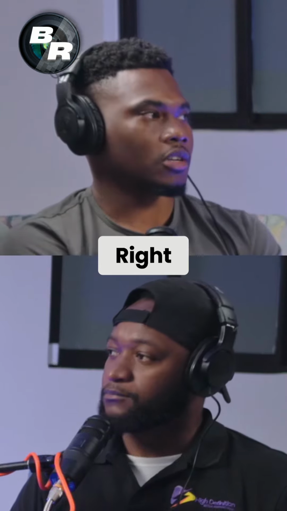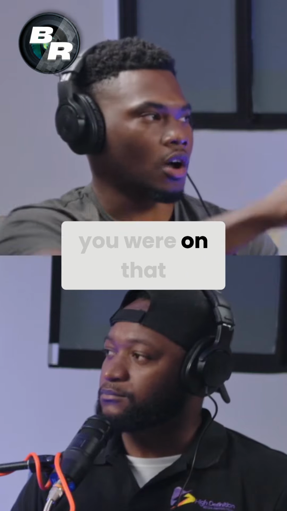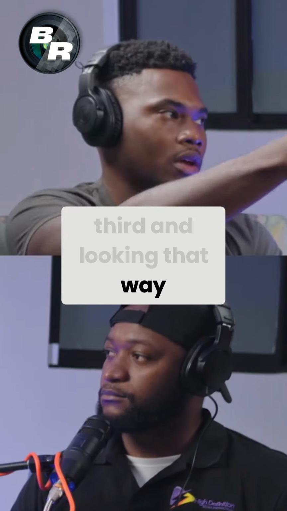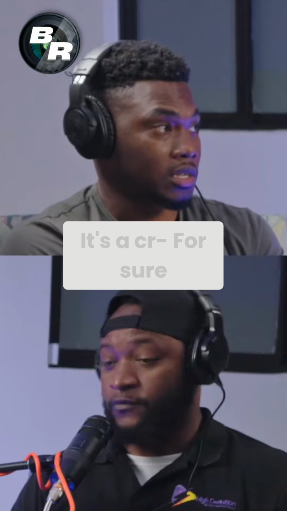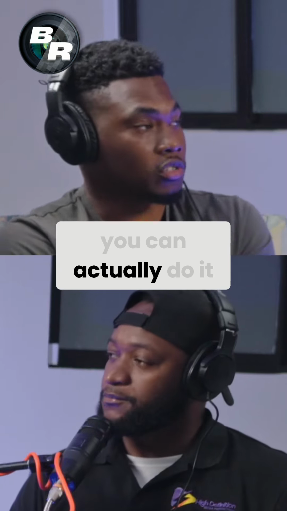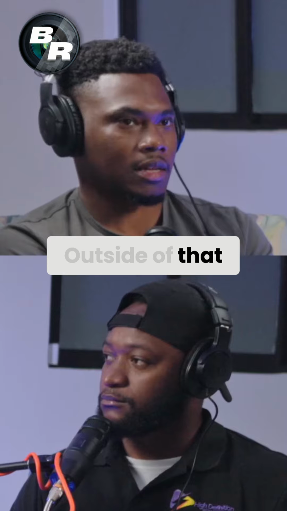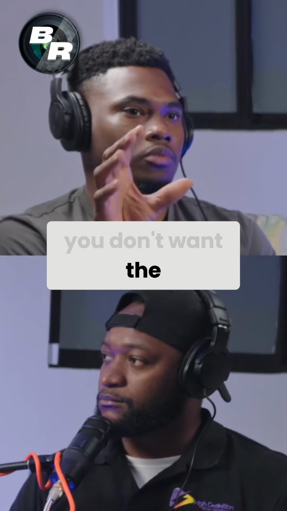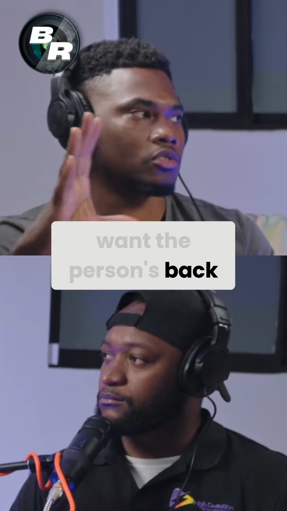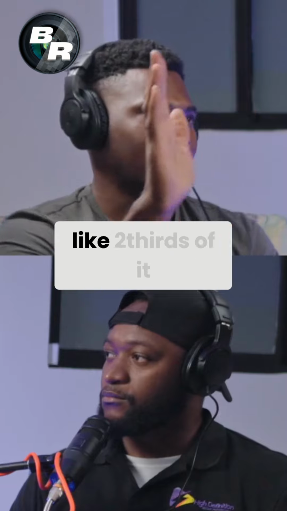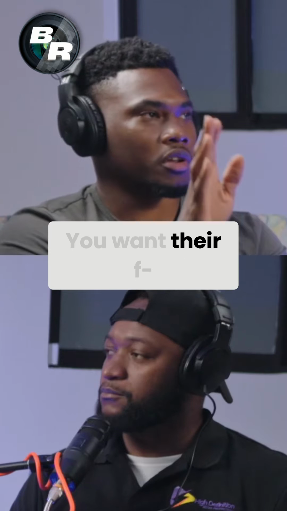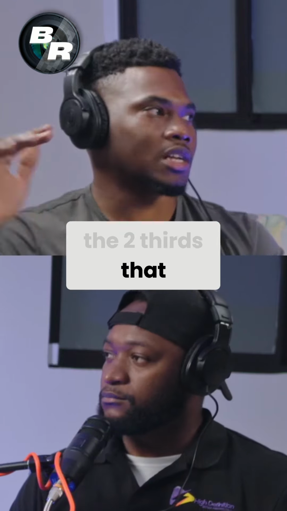It'd be weird if you were on that third and looking that way. It's a thing. You can actually do it, but it has to be an intentional, creative choice. Outside of that, you don't want the person's back to be where like 2/3 of the frame is. You want them facing the 2/3 that has space.